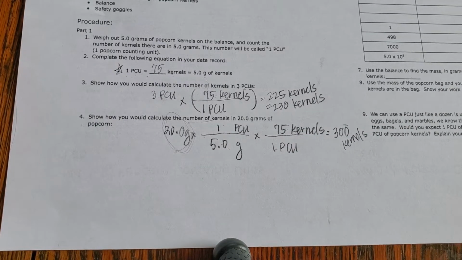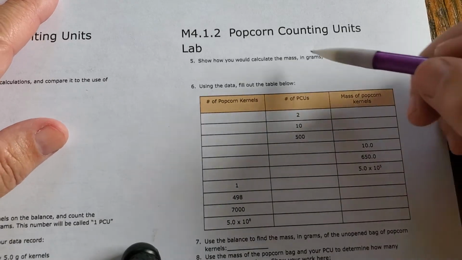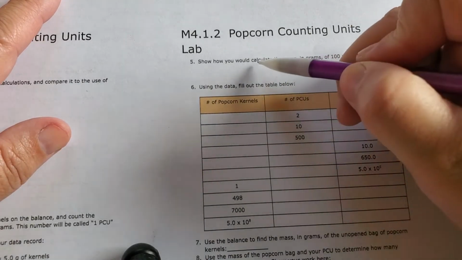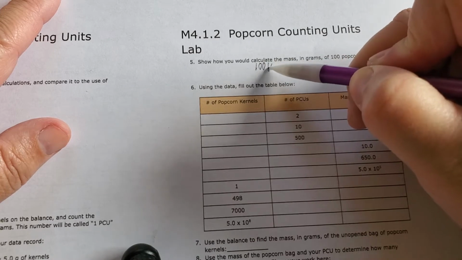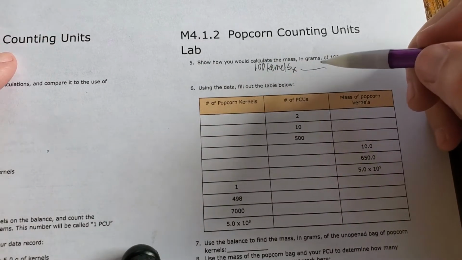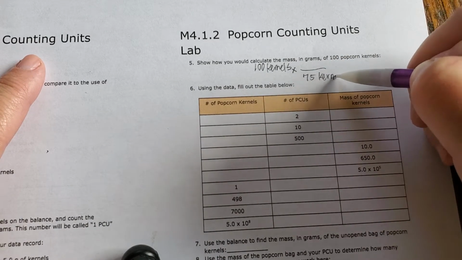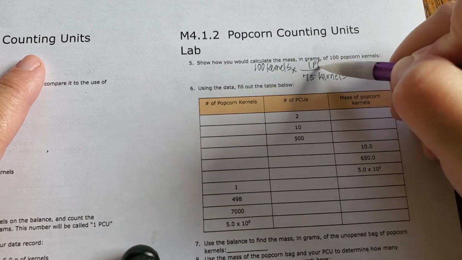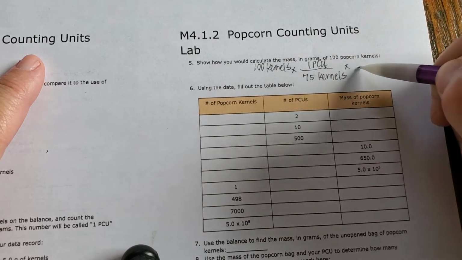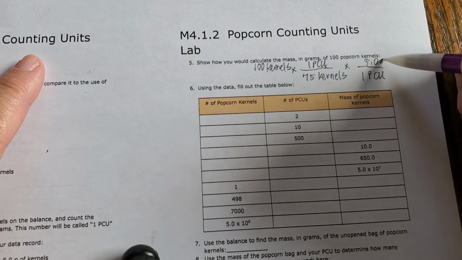Okay, so we're going to be doing a lot of these conversions back and forth using this idea of how much a certain package weighs. Okay, so how would we calculate the mass in grams of 100 popcorn kernels? So 100 kernels. And then I have 75 kernels in 1 popcorn counting unit. 1 popcorn counting unit weighs 5 grams.